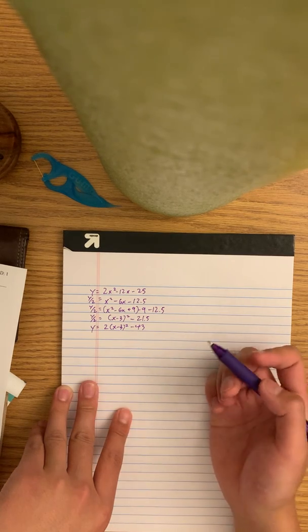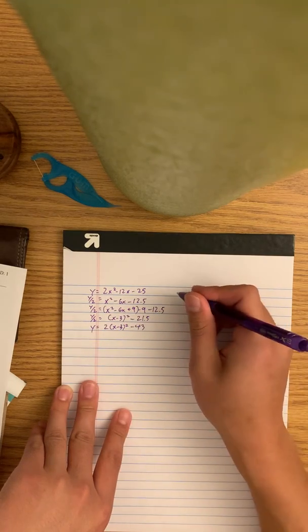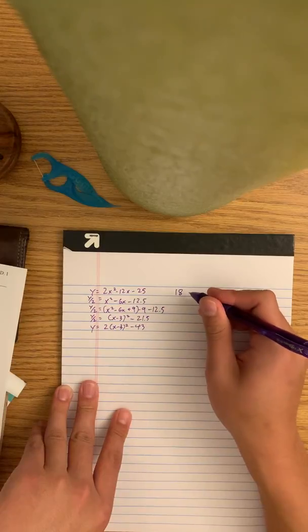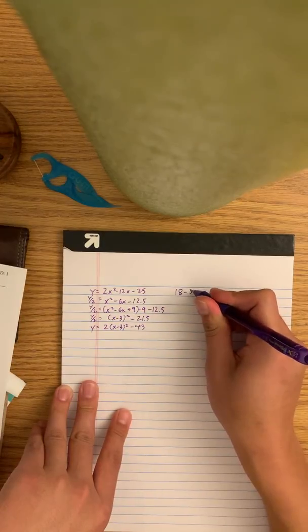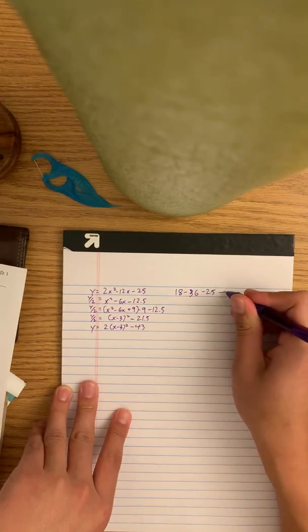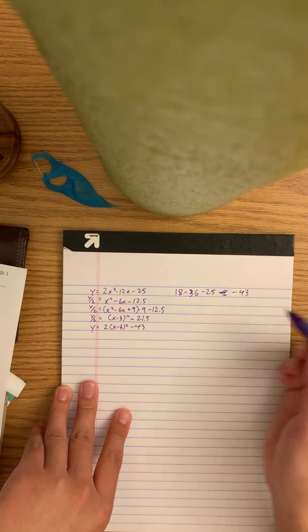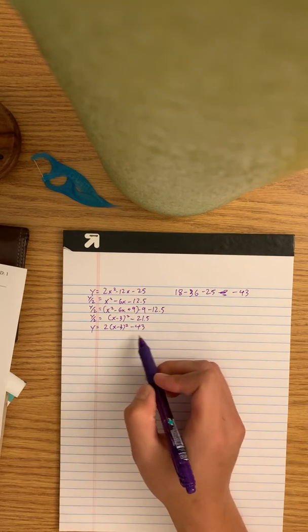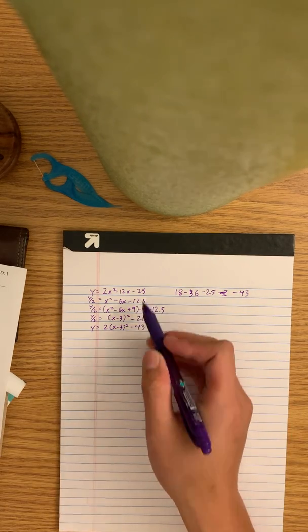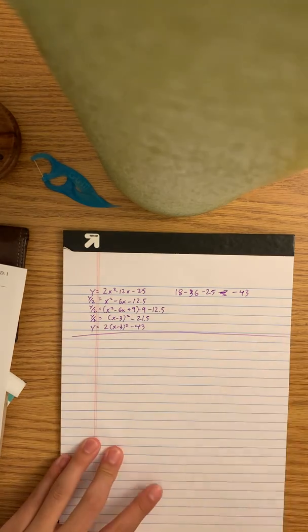And we can even check that, right? So if I plug in positive 3 into here, then I get 2 times 3 squared, so I get 18, minus 12 times 3, minus 25, whoops, minus 36 is negative 18, minus 25. That equals negative 43. So I can feel good that at least 3 comma negative 43, my new thing in vertex form, is a point on the original one. Yeah, and that's pretty much it.